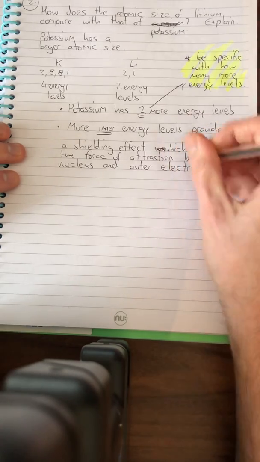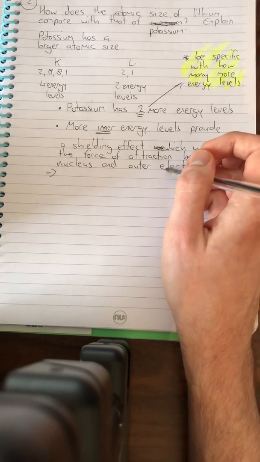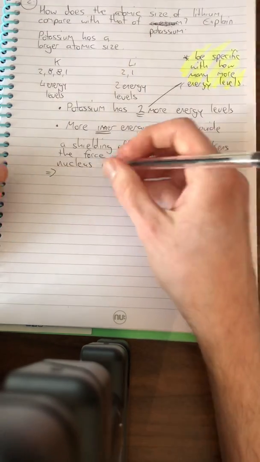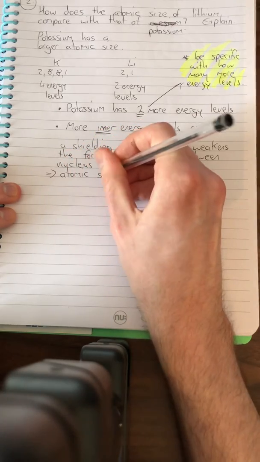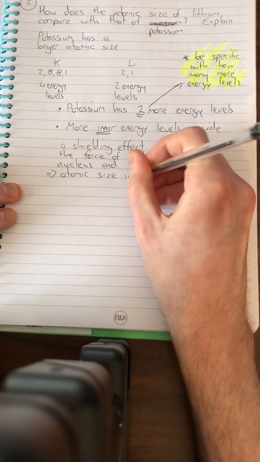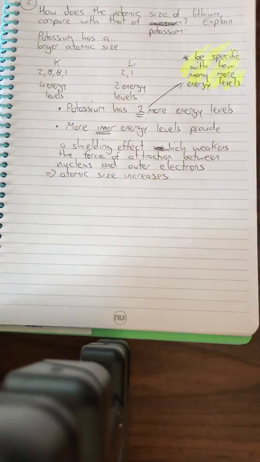Okay, so because the attraction's weaker, the electrons aren't pulled as much, so the atomic size increases. And that's it.